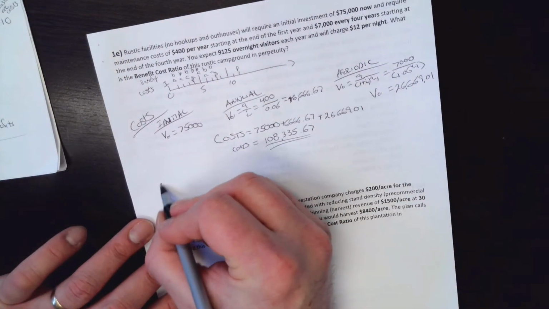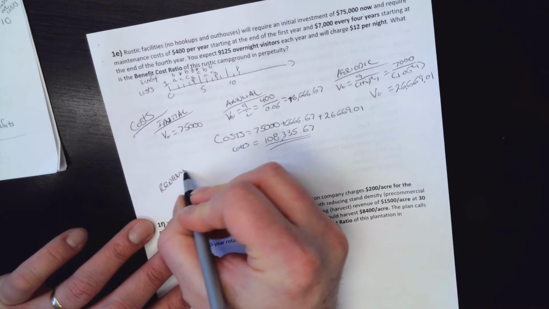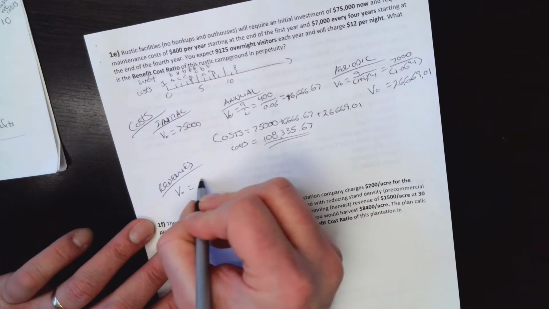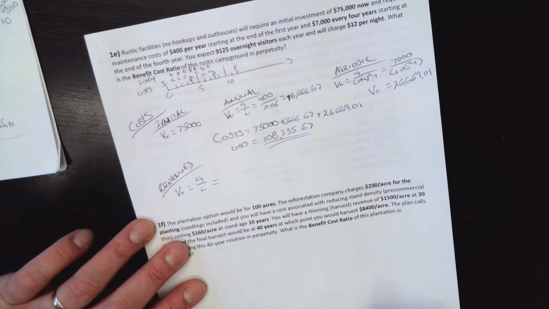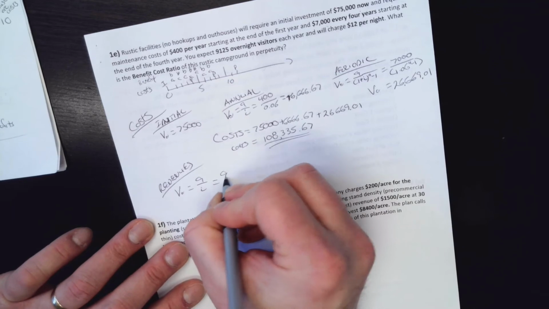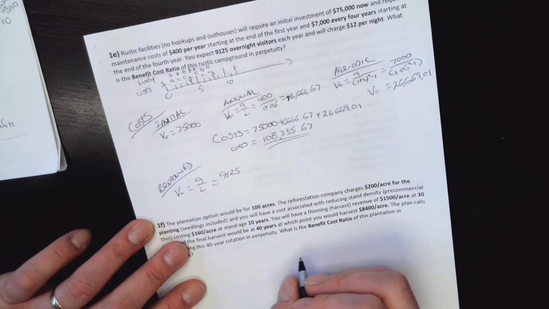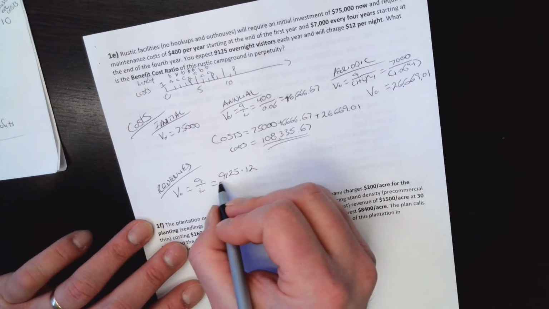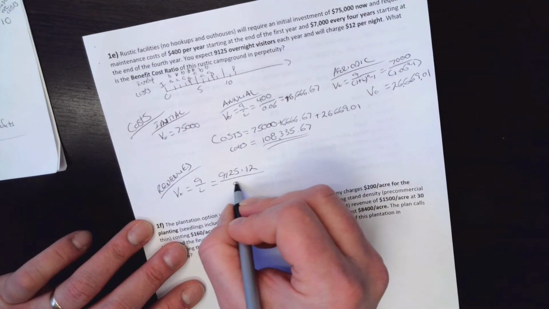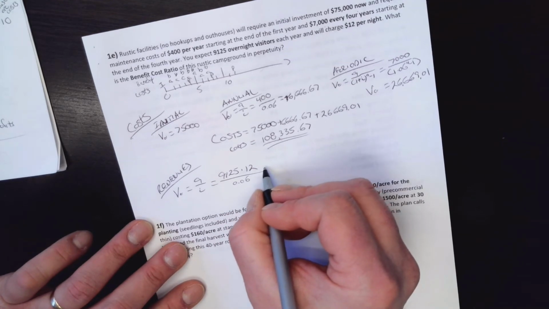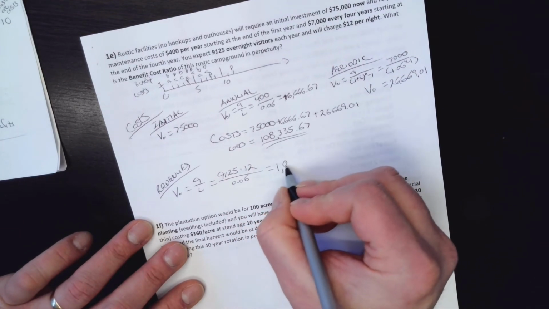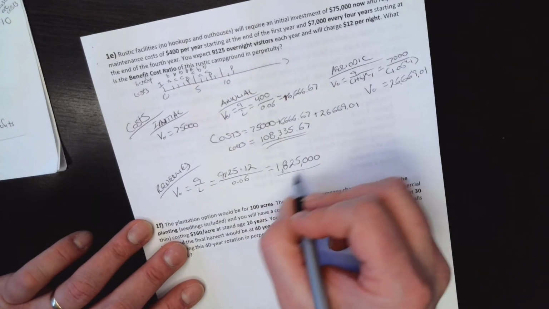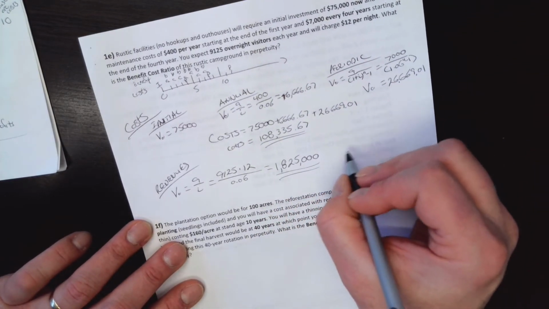Now we move on to our revenues. And our revenues are just going to be that VO equals A over I, where our A is going to be 9,125 visits per year times $12 per visit. And we put that over 0.06, and we should get 1,825,000. That's our revenue.